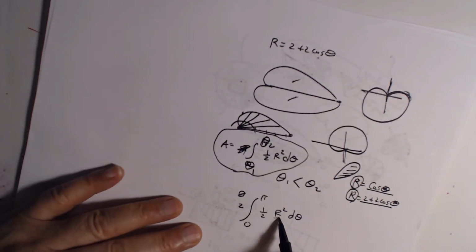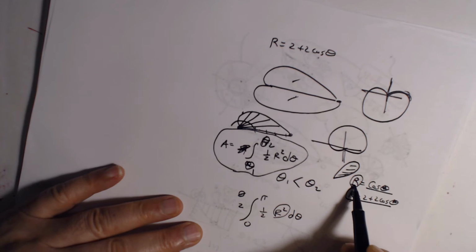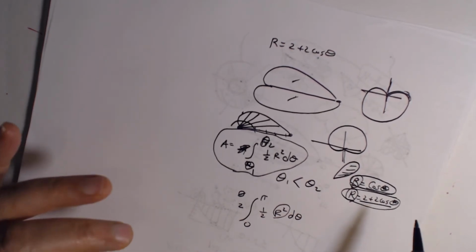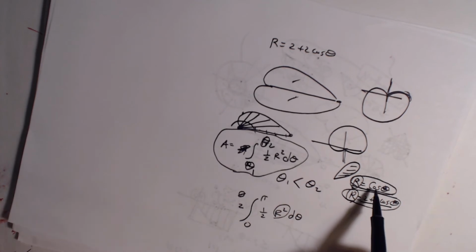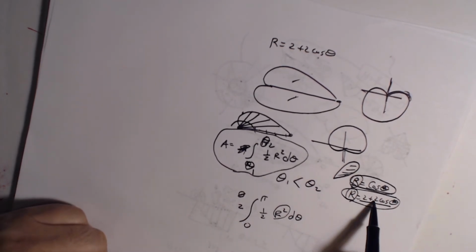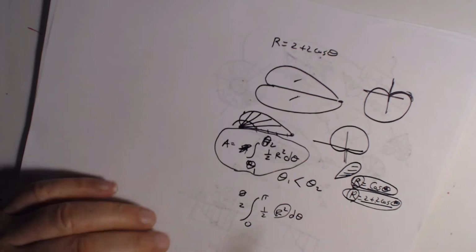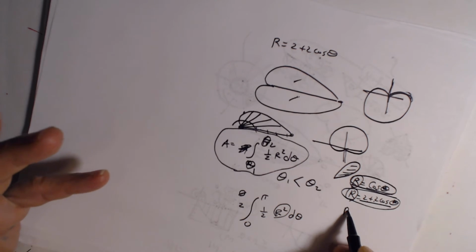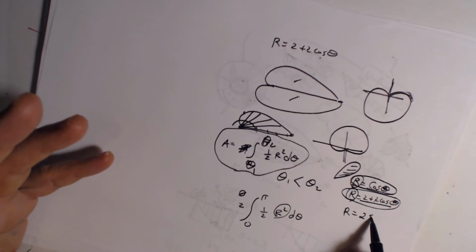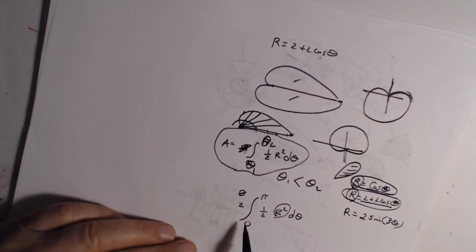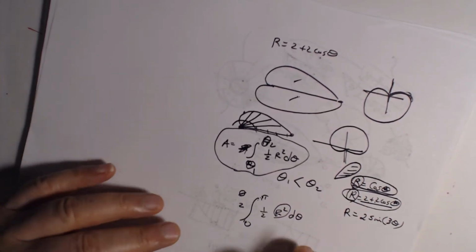Somebody said, then what is r? r represents a different polar function. If you want to find the area of a circle, instead of r, you put cosine theta. If it's a cardioid, you put 2 plus 2 cosine theta. If it's a rose curve, you put 2 sine of 3 theta. But what matters is which region, and the lower limit and upper limit are important.